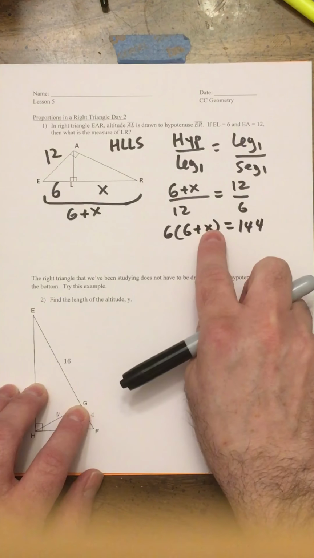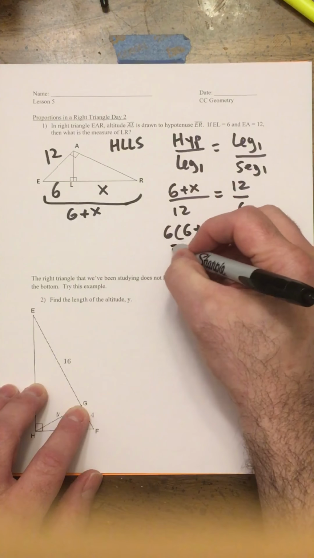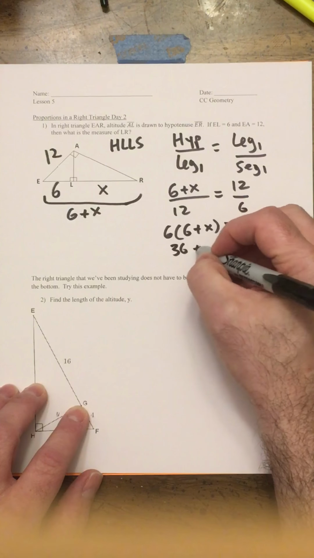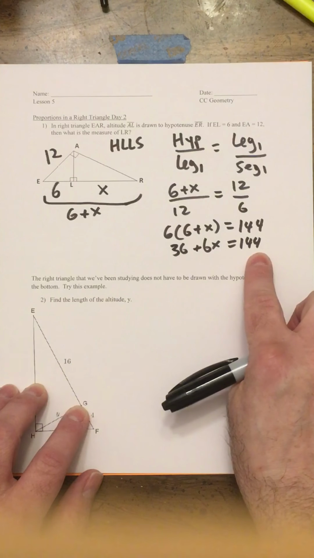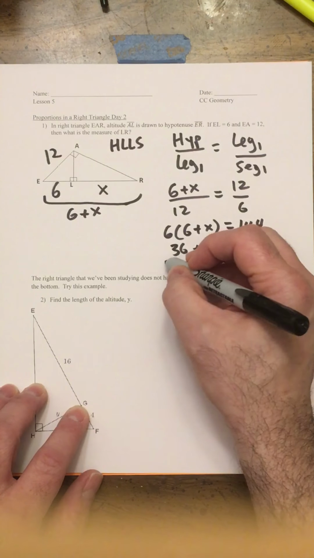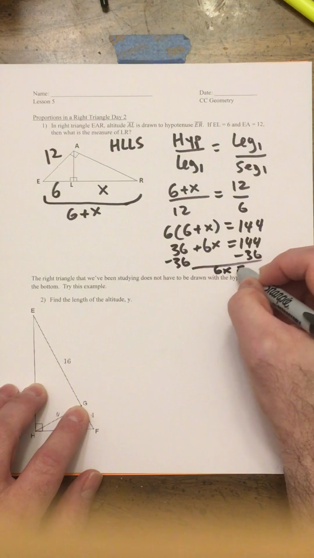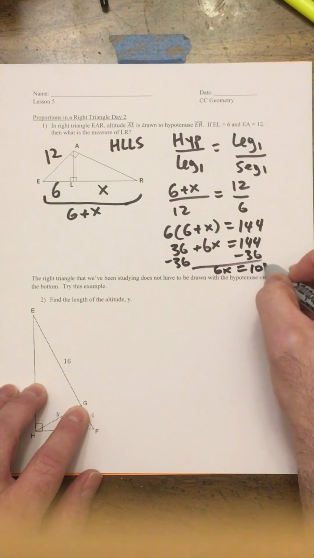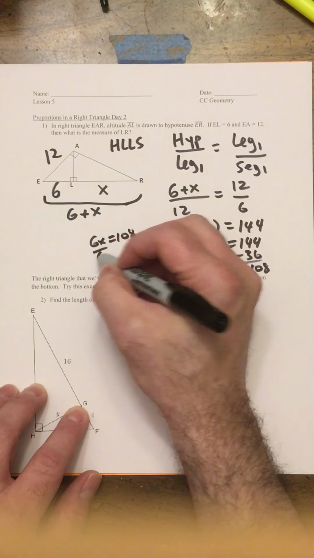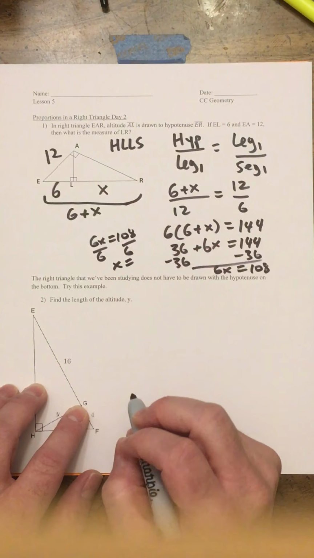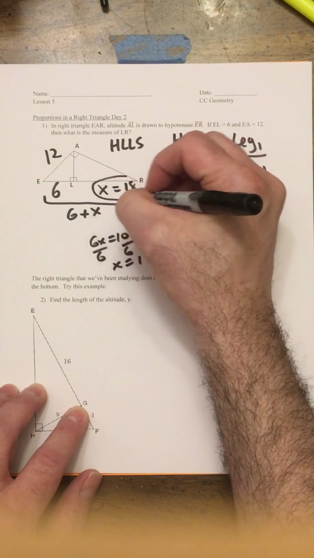And we see that that has to be distributed. If you were to do it without this step, just make sure that you do 6 times 6 and 6 times x. Okay? So now that you have it down here, it's a simple equation to solve. Subtract 36 on both sides. You're going to get 6x equals 108. I'll finish it up over here. 6x equals 108. Divide by 6 on both sides, and you're going to get x is 18. That means your LR is 18.